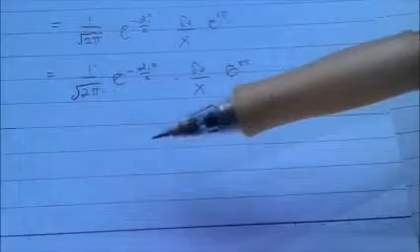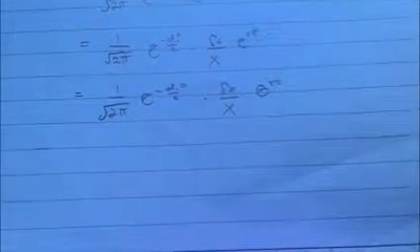Okay, 1 over root 2 pi exponential negative d1 squared over 2 times S_t over S e to the r tau, where tau equals T minus t.